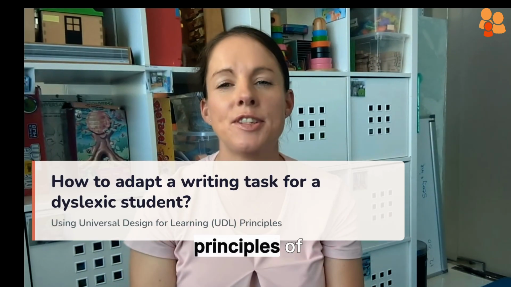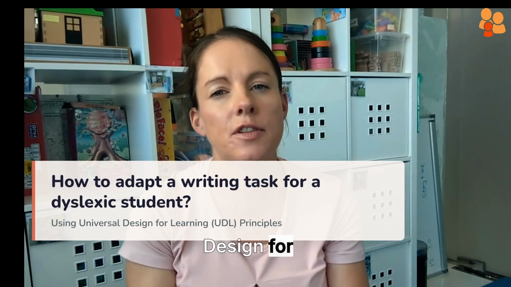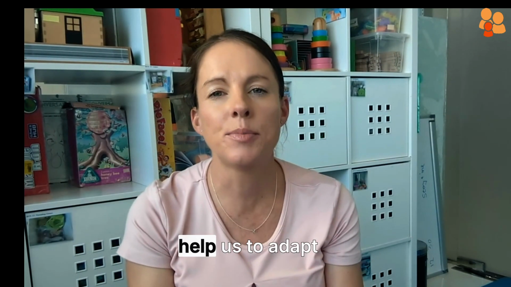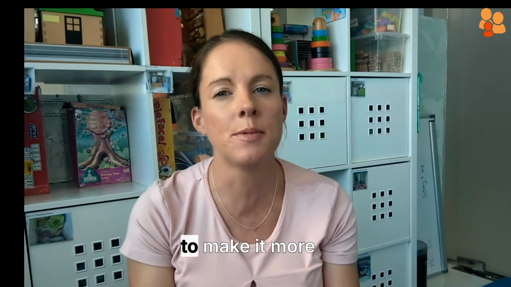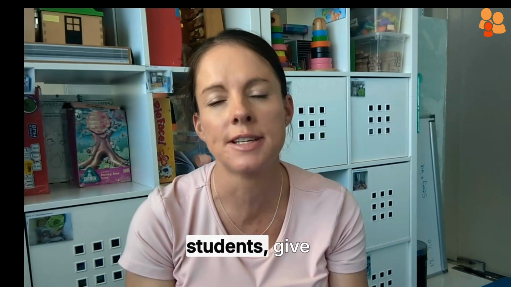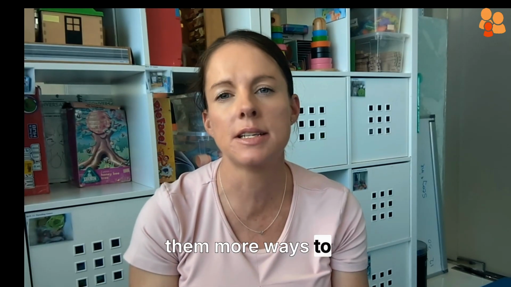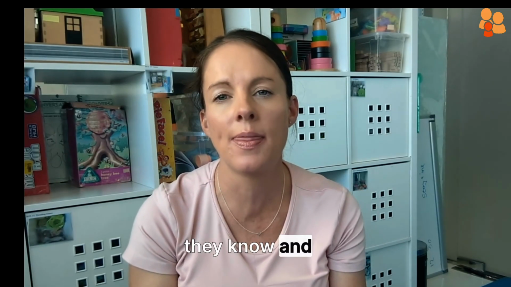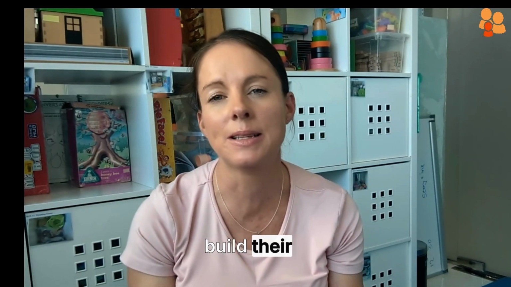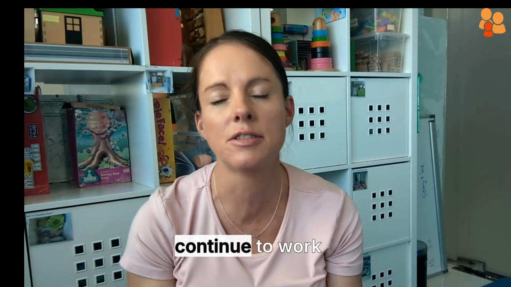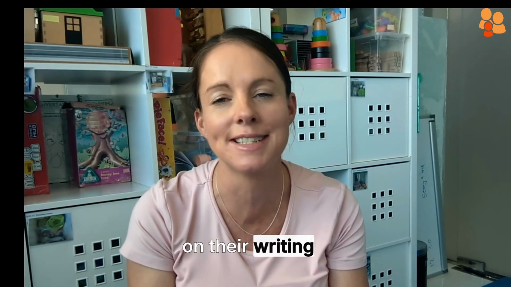If we take the principles of the universal design for learning approach, it can help us to adapt a writing task. And we do this because we want to make it more accessible for students and give them more ways to demonstrate what they know, and then make them feel that they're having success and build their motivation and wanting to continue to work on their writing skills.